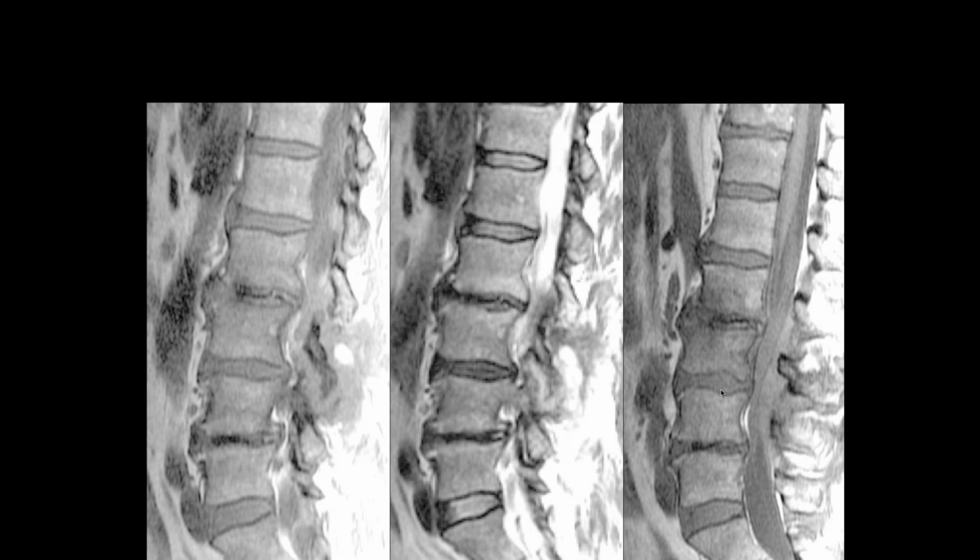Okay, so multiple sagittal images. Lots of changes in the soft tissue within the interspinous area. So this is a facet joint here. This is a facet joint. So that's just a facet joint infection.